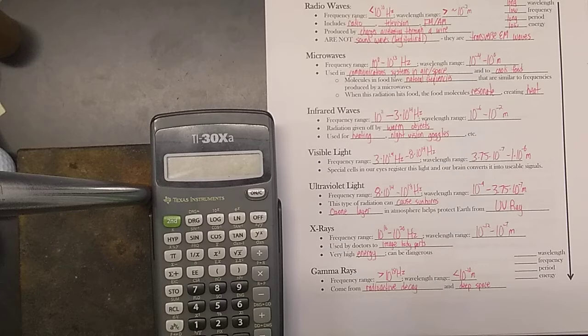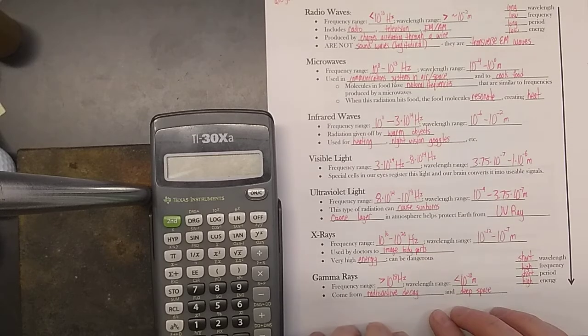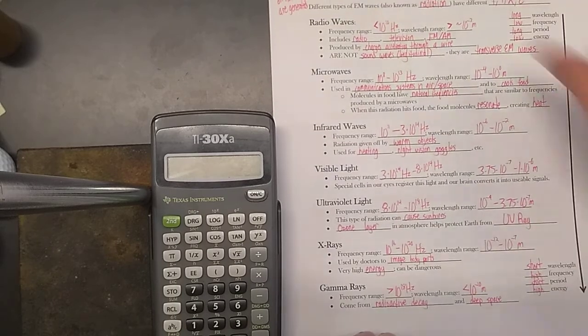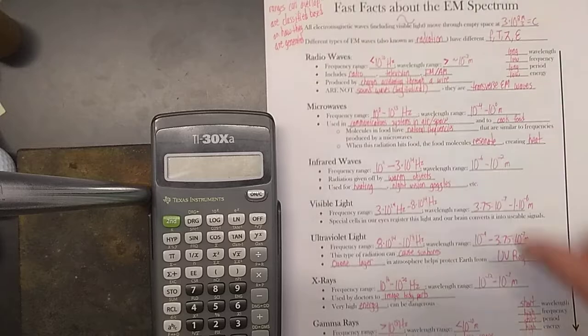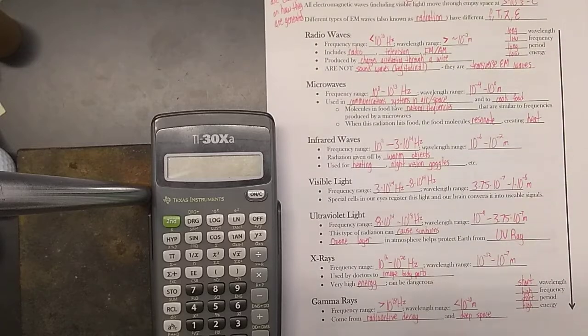These are crazy high energy. As you can see, they have an extremely short wavelength, a very high frequency, a very short period because of the high frequency, and also a very high amount of energy. I need you to understand the correlation between frequency and energy, because that's going to be very important in a few classes. These are just some real quick facts about the electromagnetic spectrum, just so you can get a handle on what type of radiation is used for what and what it does.